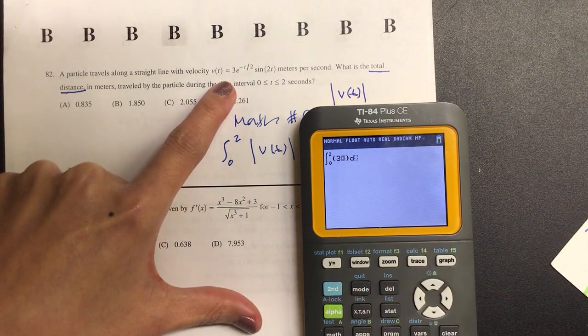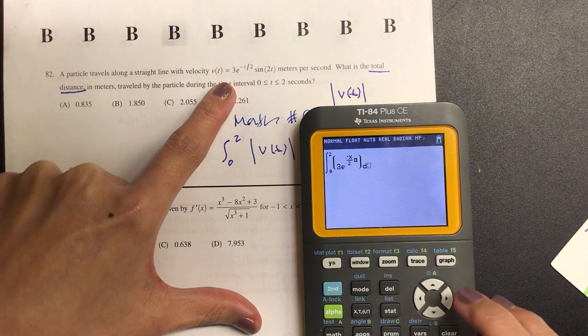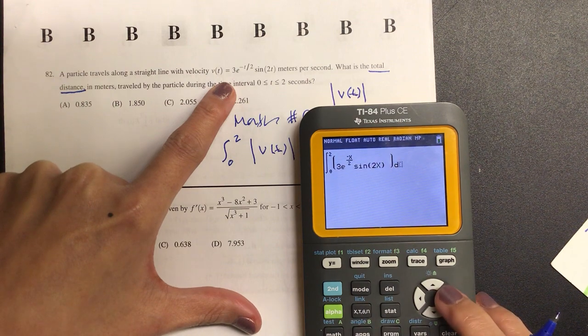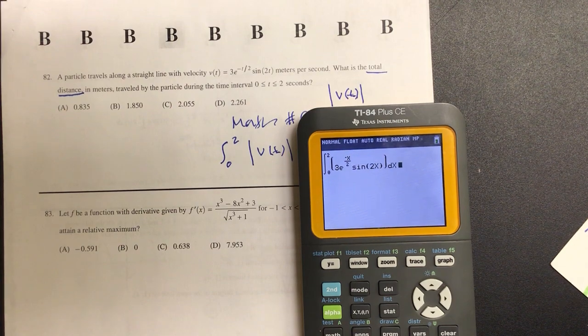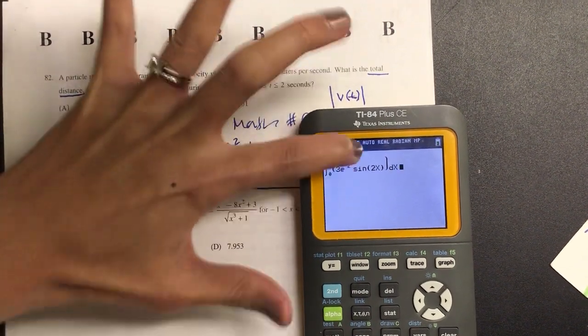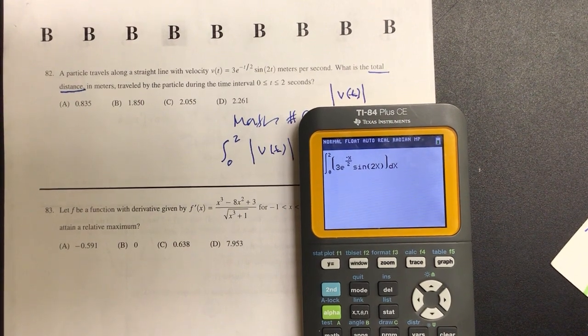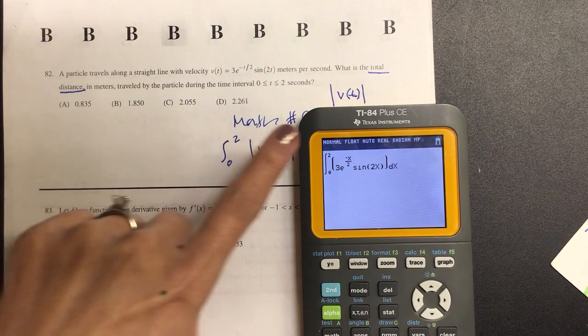So we have 3e to the power of, I'm going to do alpha y equals, negative x over 2. Then we have sine of 2x. There's something on the screen. Actually, it's on the board, right? And it should give us one of the answer choices.